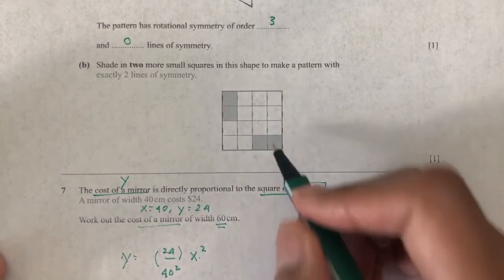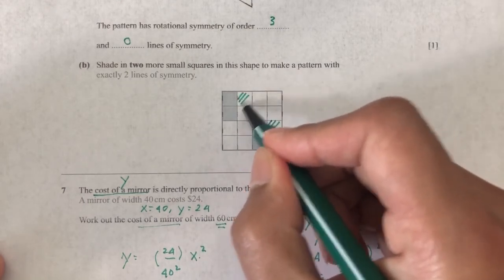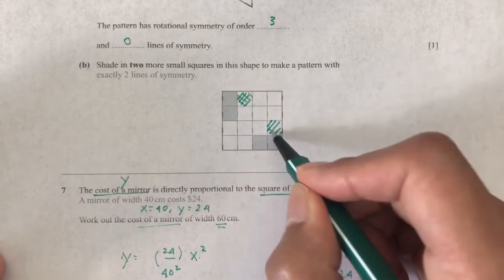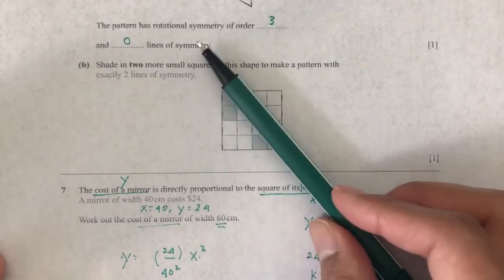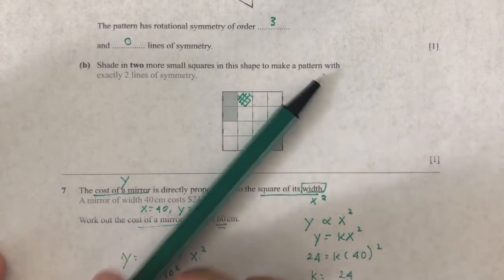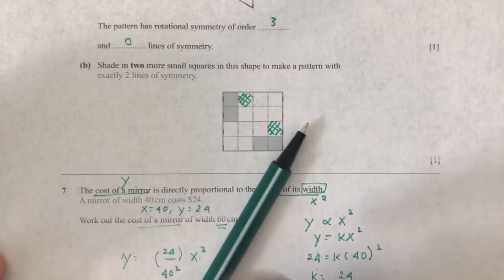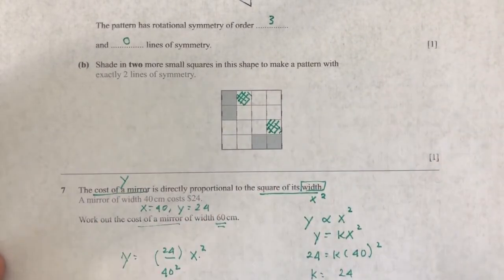Yeah, so that is right. If you draw this here and here, we observe that we have one line of symmetry if we draw a line across this way, and then we have another line of symmetry if you draw the line across this way. So those are the two squares we need to shade to find the answer for part B.